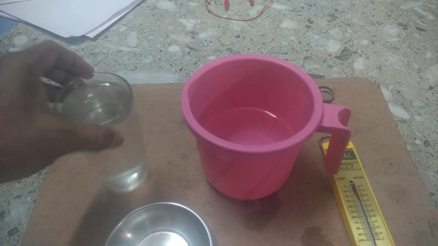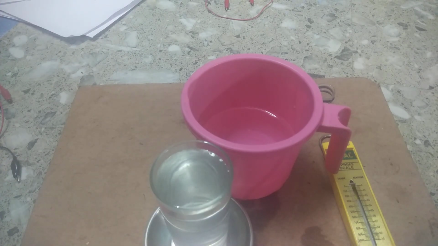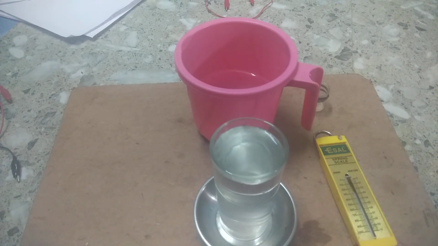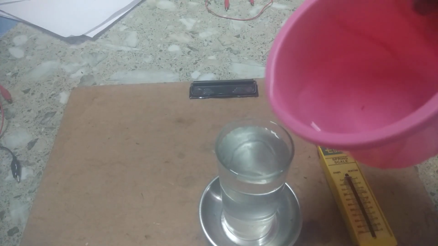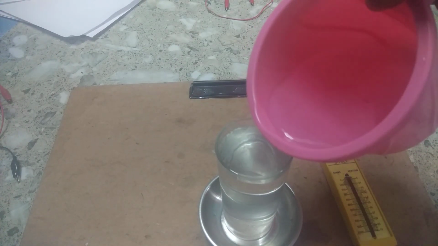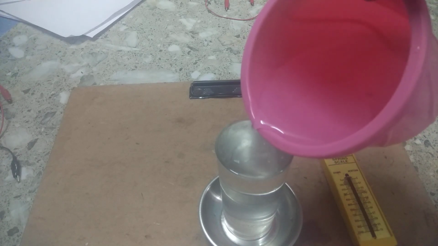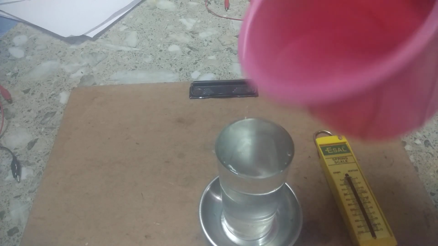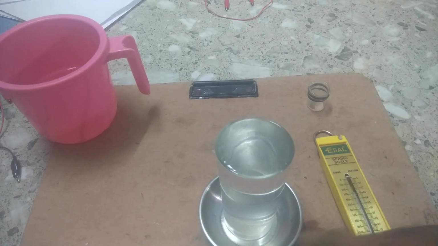For that, what do we take? We have taken a glass of water and put it on this vessel. After that, we have taken this water and filled this glass full. If I put something in this water, the water spills out and falls in this vessel, right?